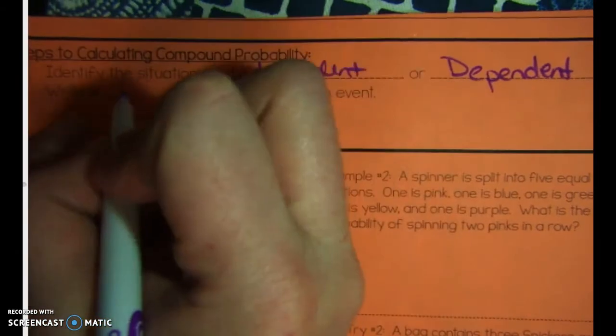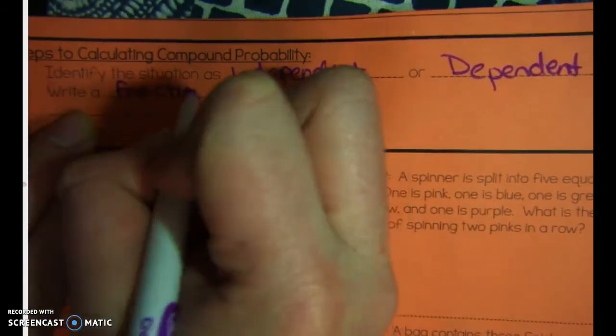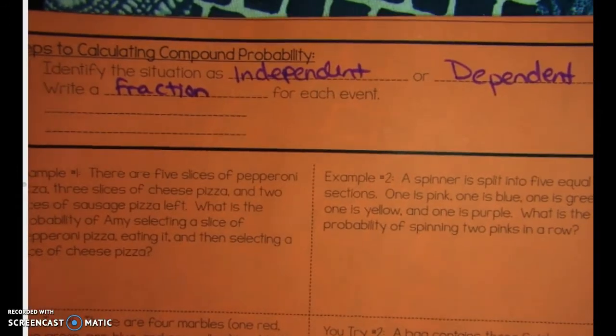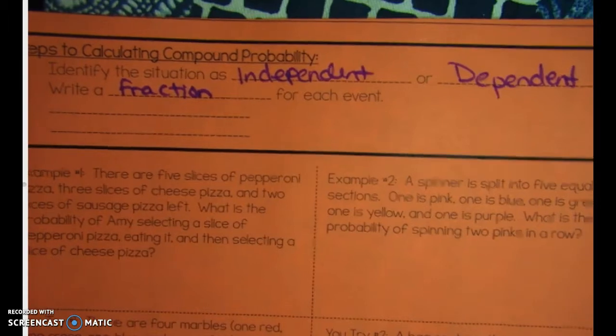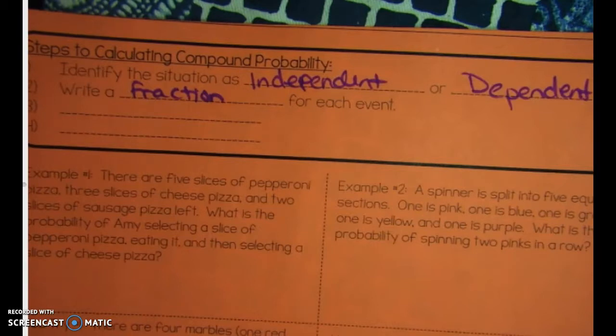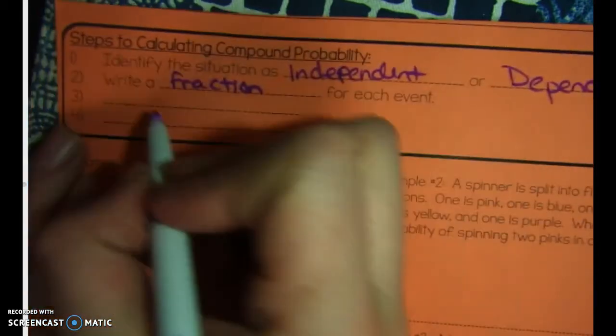Then we're going to write a fraction, or really a ratio, but we can say fraction for our purposes, for each event. There might be 2 events, there might be 3, 4, or 5. A compound is more than one event happening. So if I just wanted to find the probability Maya walked in, it would just be 1/3, and I would just stop my day. Okay? And then we're going to multiply.